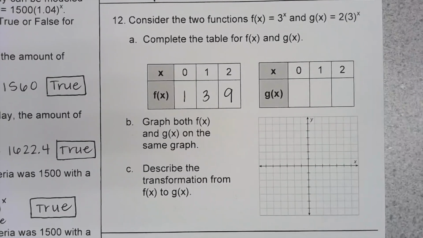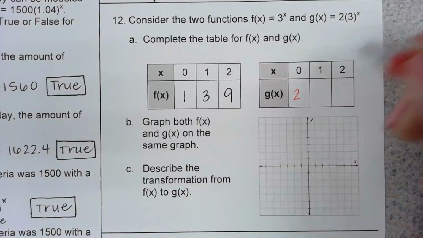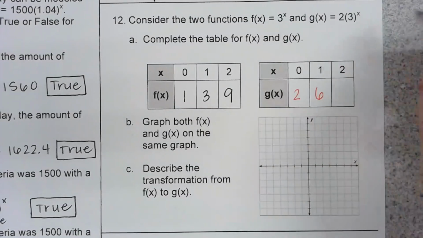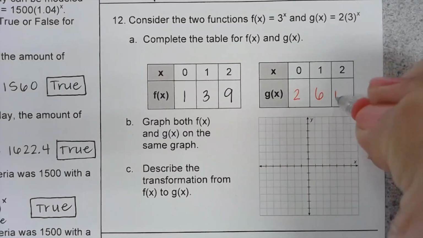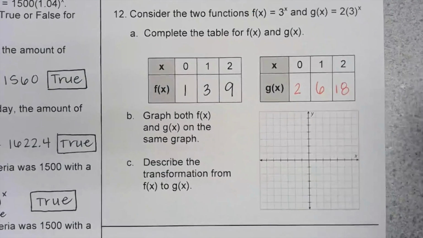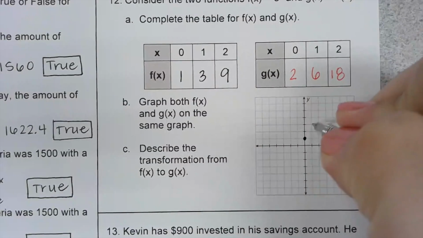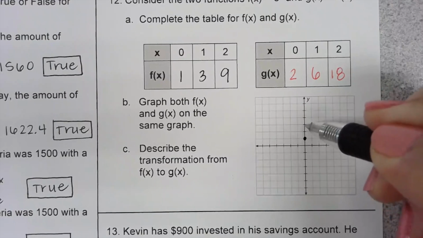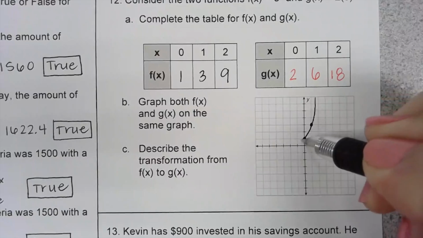And then for my second graph, 3 to the 0 is 1, 1 times 2 is 2, 3 to the 1 is 3, 3 times 2 is 6, and then 3 squared is 9, and 9 times 2 is 18. So that gives me the numbers for my second graph. And then I'll graph them. So 0 goes with 1, 1 goes with 3, and then the next one actually doesn't fit because my graph only goes up to 7, so it would just be steeper up here.